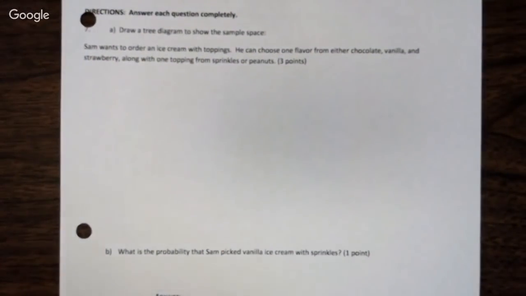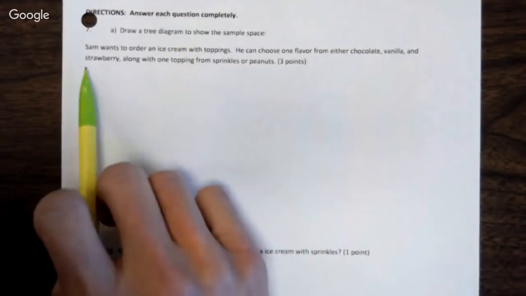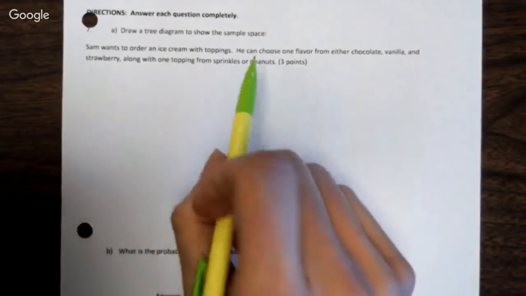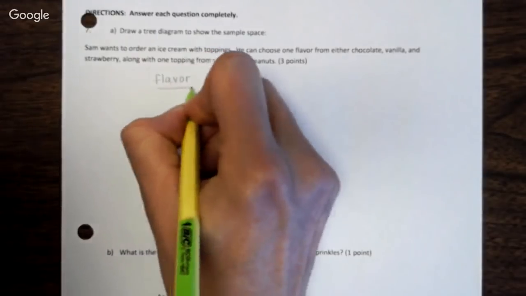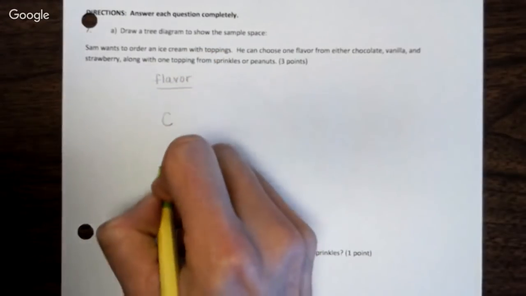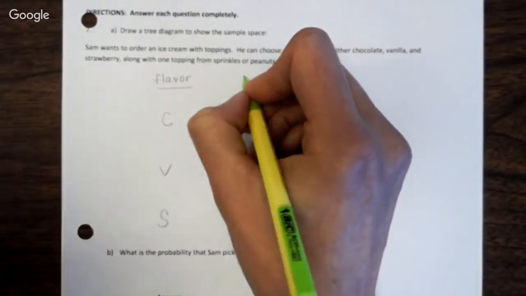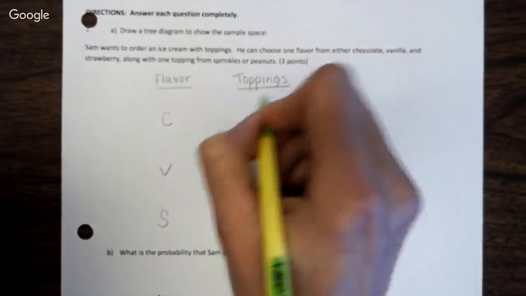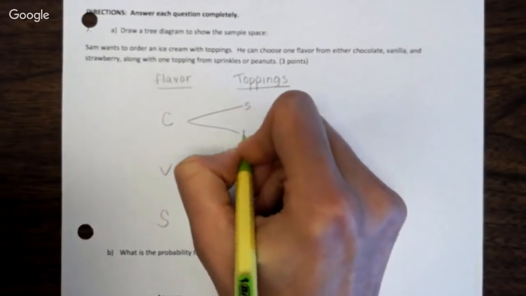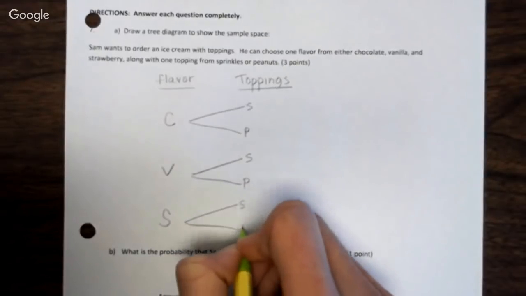All right, number 7. It says draw a tree diagram to show the sample space. So we're ordering ice cream with toppings. You can have one flavor, either chocolate, vanilla, or strawberry, and one topping, sprinkles or peanuts. So we're going to do the flavor first. So chocolate, vanilla, or strawberry. And the next one is going to be your toppings. So you can do sprinkles or peanuts, sprinkles or peanuts, sprinkles or peanuts.